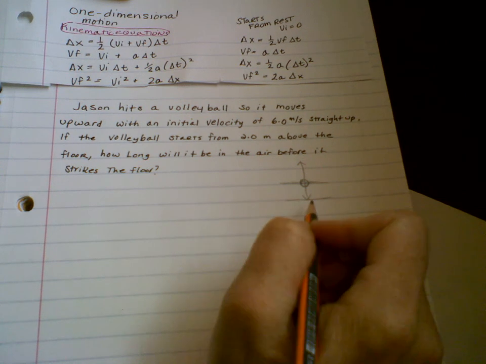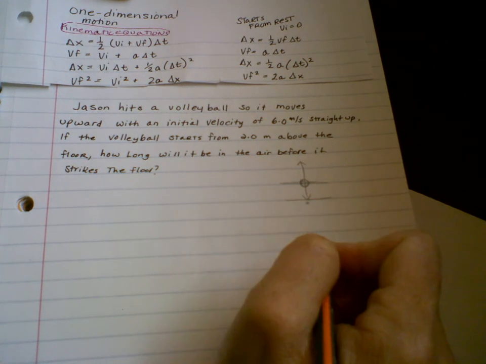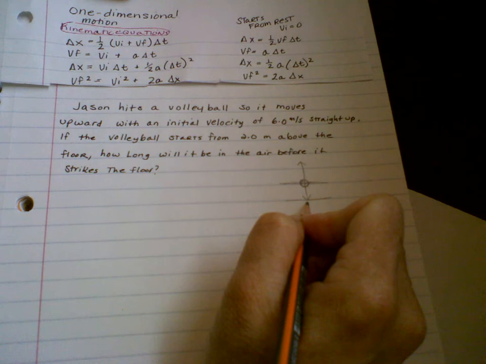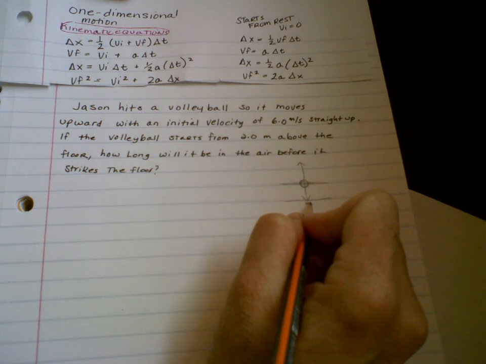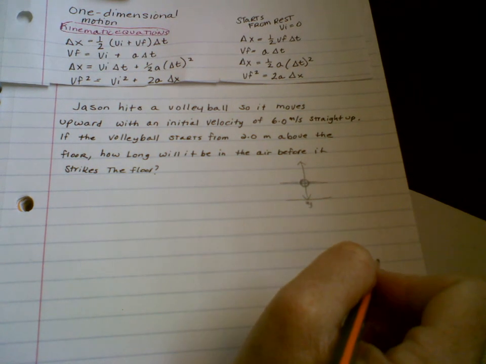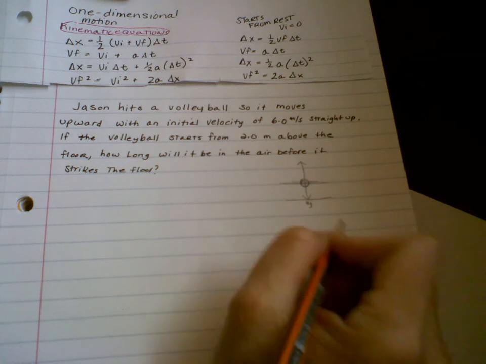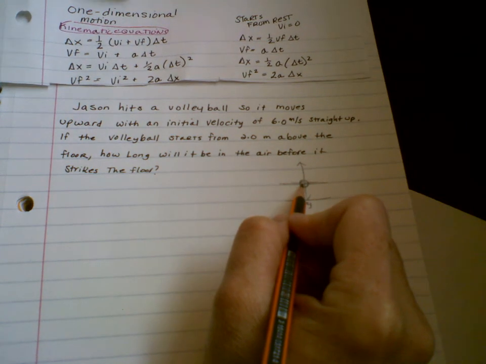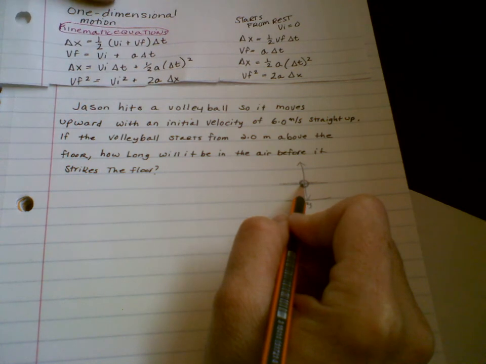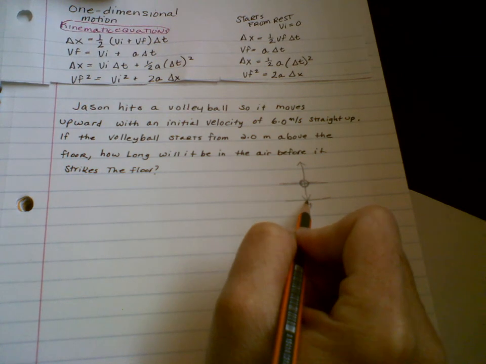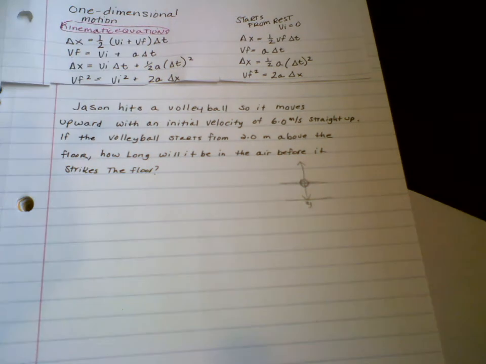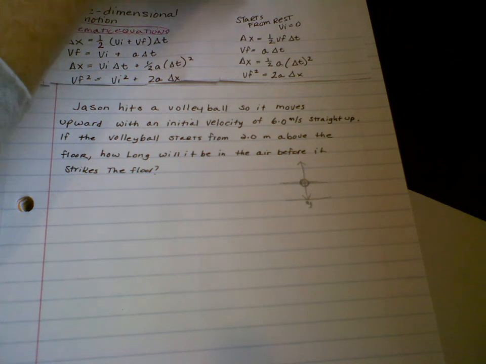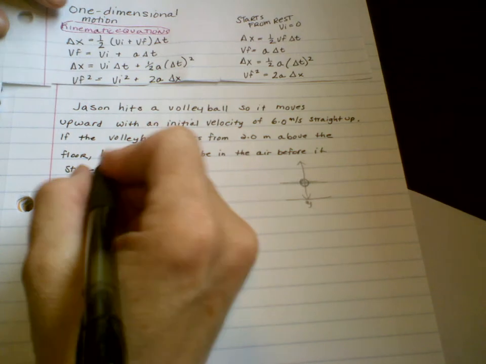So when it hits the floor at the very end, it's actually at a position right here. This is our y point, is going to be negative 2 meters. Does that make sense? Starting at 2 meters above the floor is considered to be our beginning point, our starting point. So when we're hitting the floor, that's now 2 meters below where we began. So our delta y in this case is a negative 2 meters.